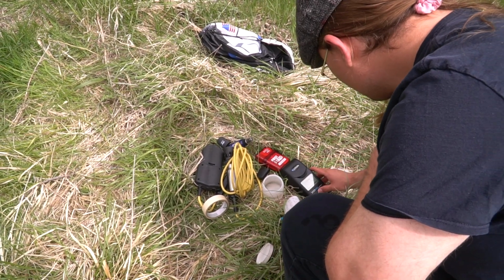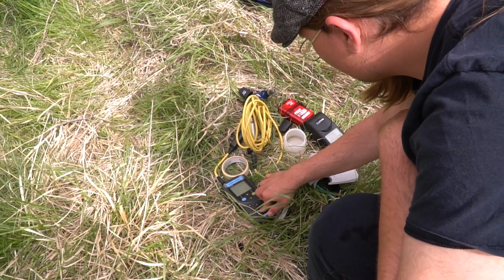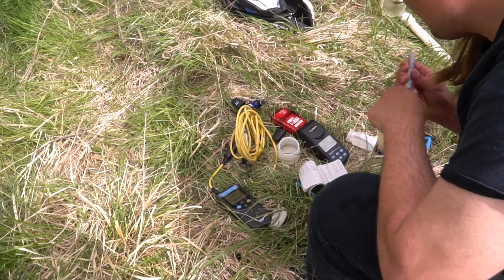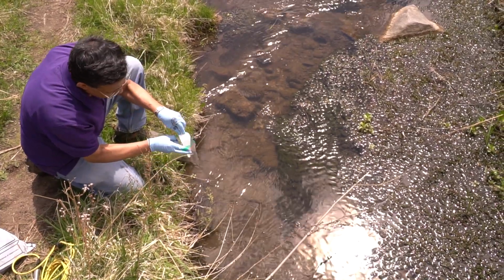So we monitor the chemical evolution of the water as it moves from the surface down into the subsurface through different routes. The other objective that we have for the hydrology team is characterizing the water isotopically.